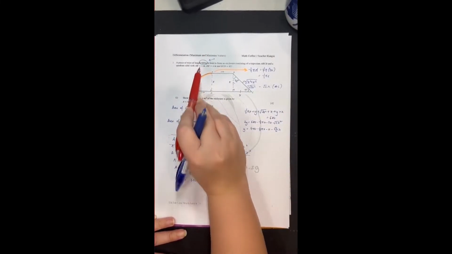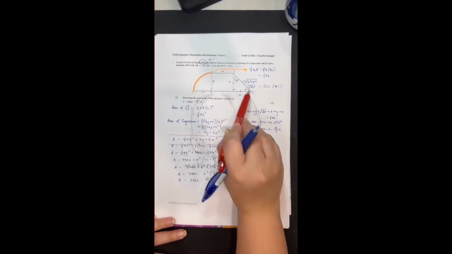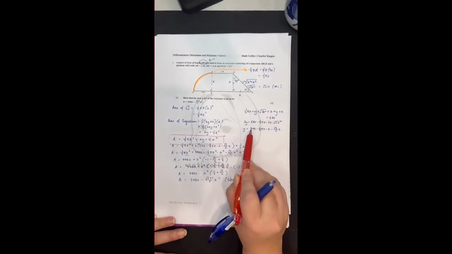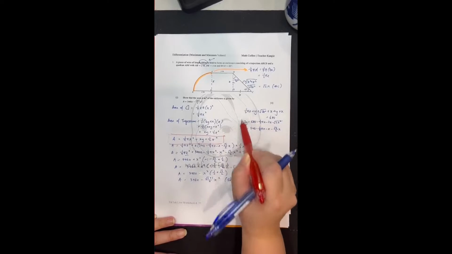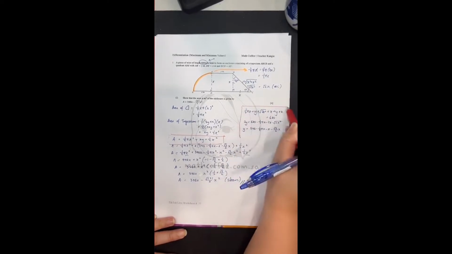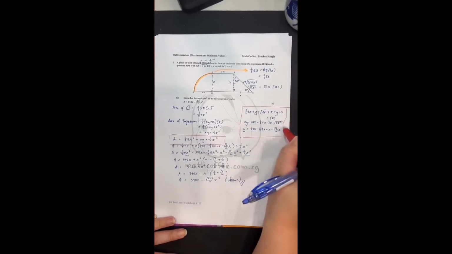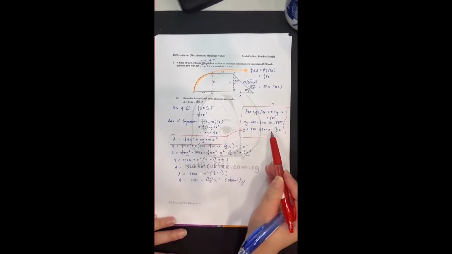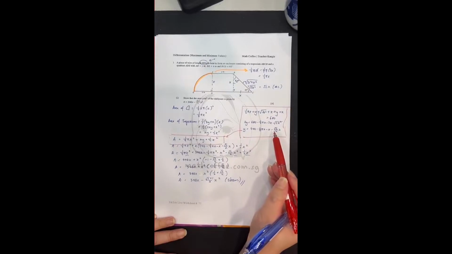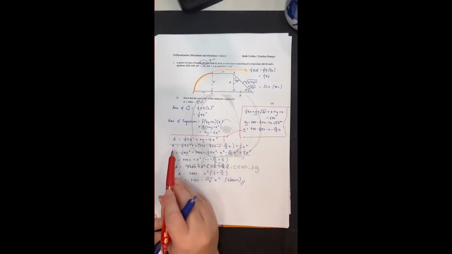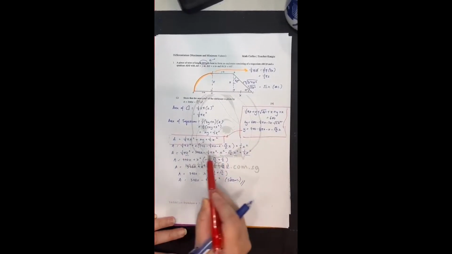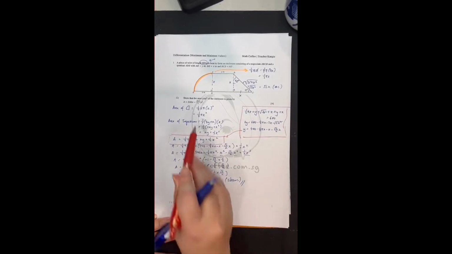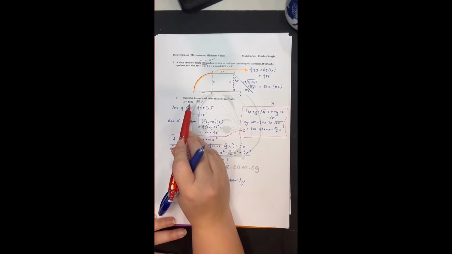That's why I'm going to form the perimeter equals to 680 and make y the subject. Having this at the side here, you can replace the y to become in terms of x. And that's how you get a in terms of x. Then all you need to do is simplify until you get what they have.